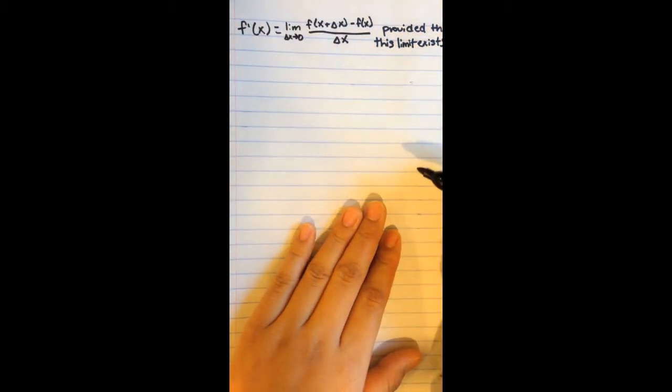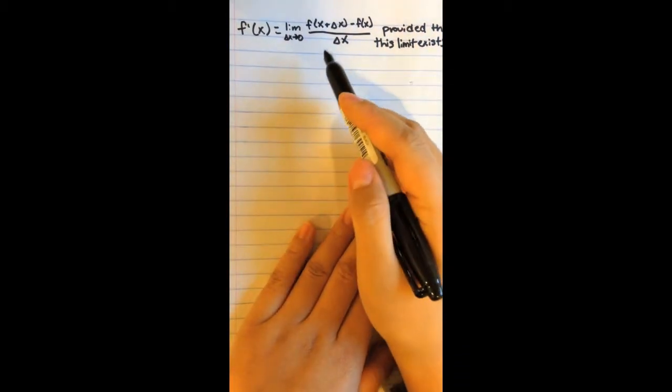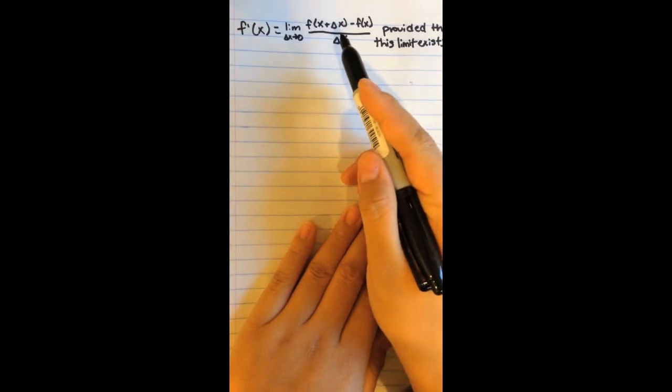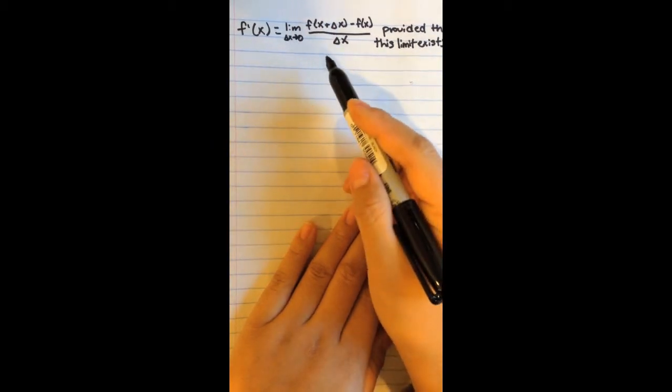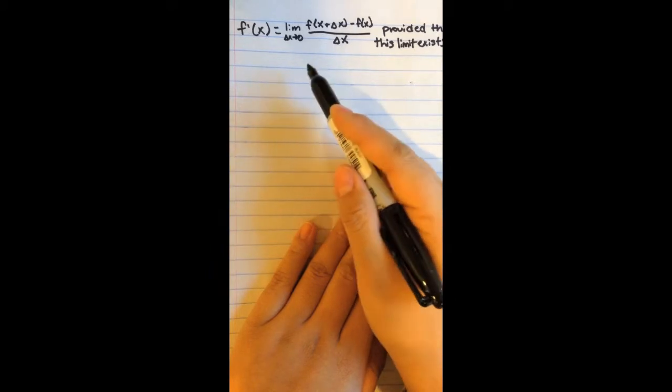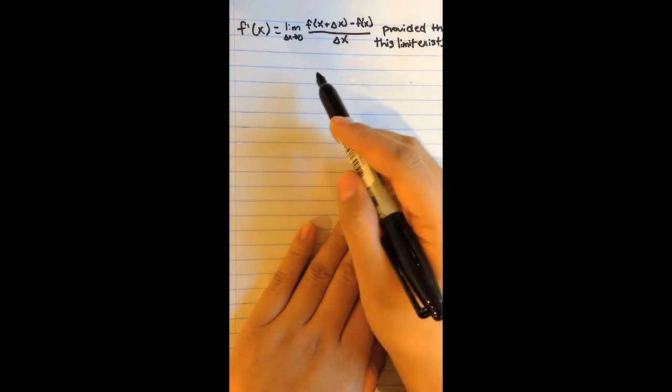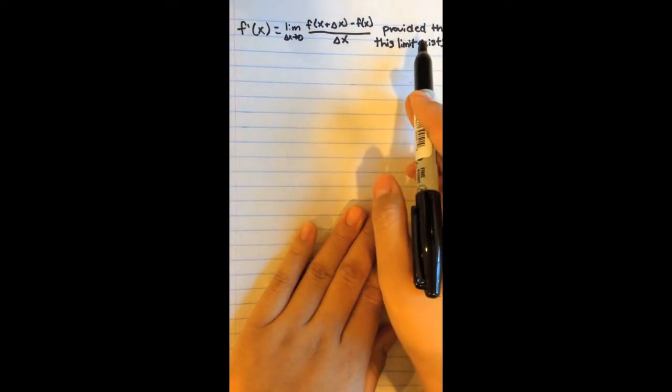Okay, and because of this definition, we know that the limit used to define the slope of the tangent line to a graph at a given point is also used to define the derivative of the function.